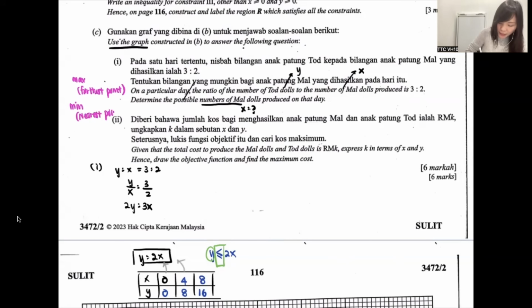Do they say maximum or minimum here? No. They just say find the possible numbers. So you need to find all the possible answers inside that range. But to find all the possible answers, you need to sketch this first, because if you don't sketch it, you won't know where the answer is. So now your equation is 2y equals 3x. You need to draw this line out.